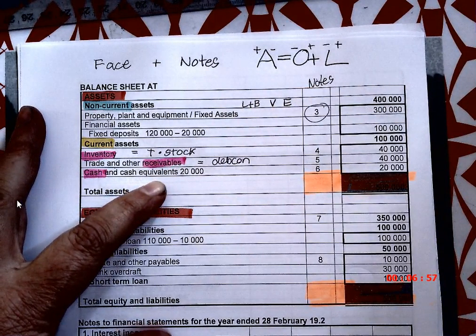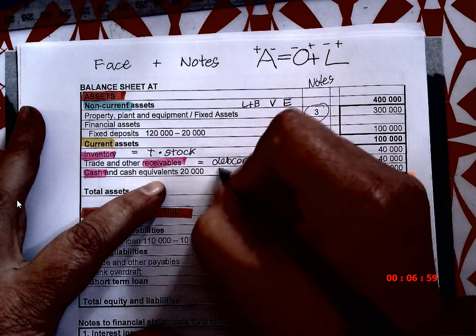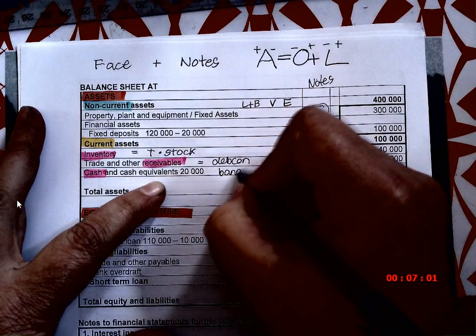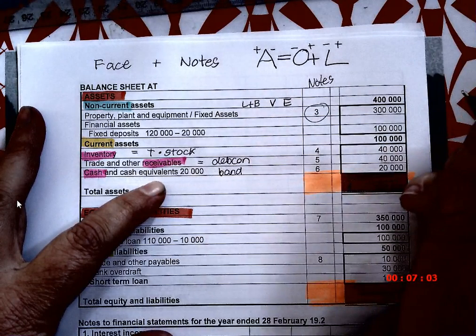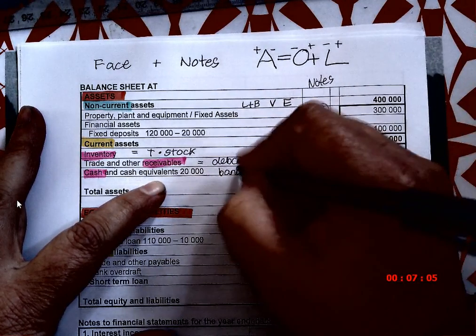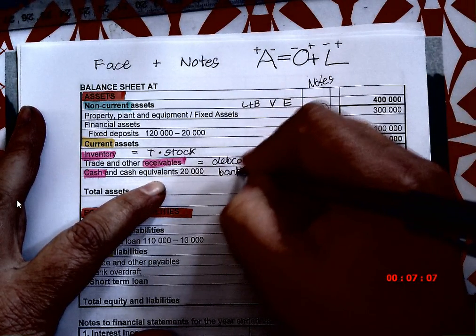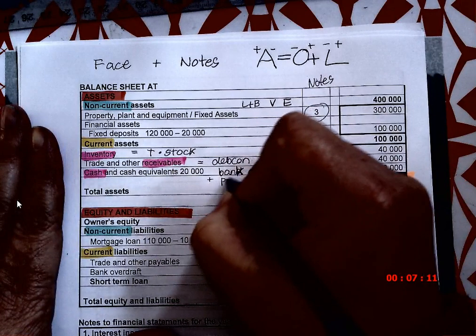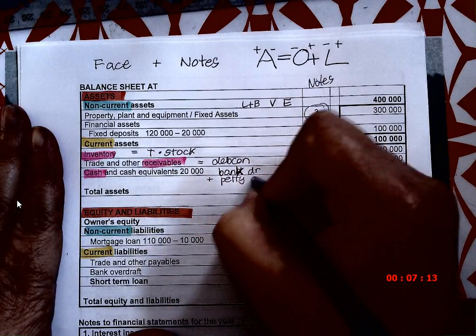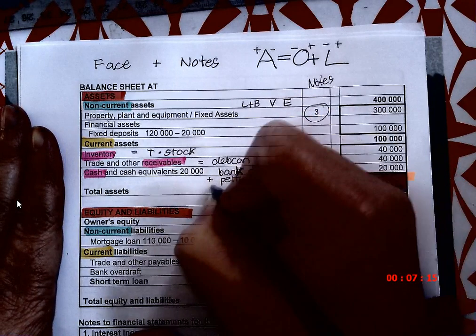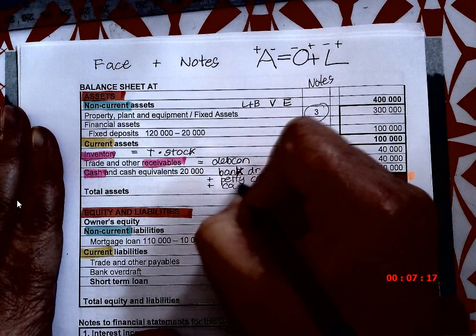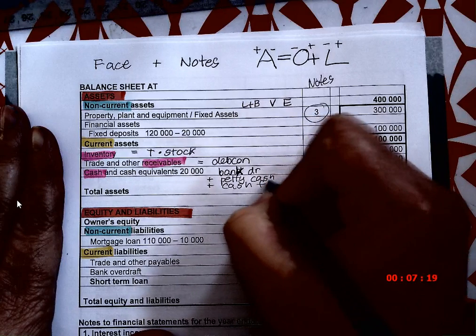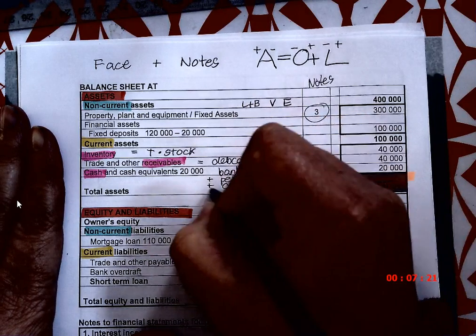Cash is my bank if it has a debit balance. It's your bank if it has a debit balance. It would be your petty cash. And what else? Cash float. And you know, sometimes they throw in a savings account just to see if you know.